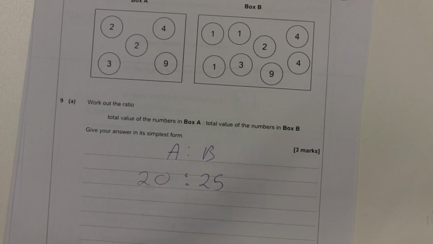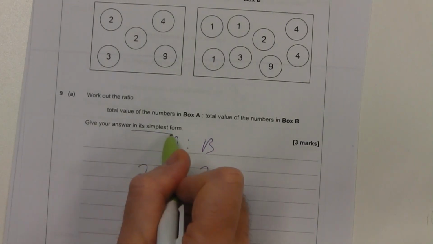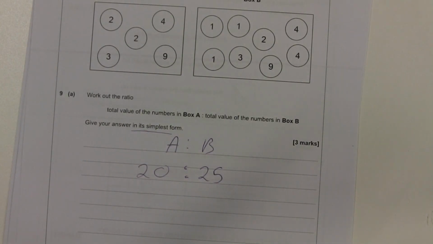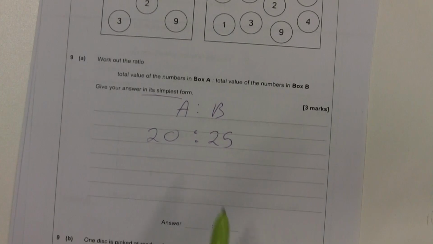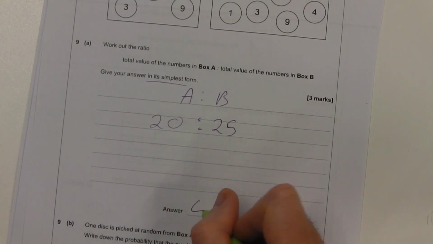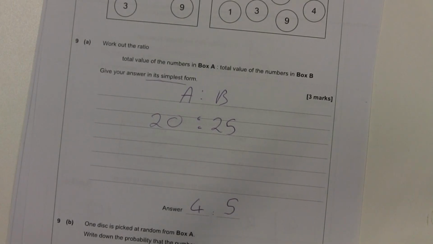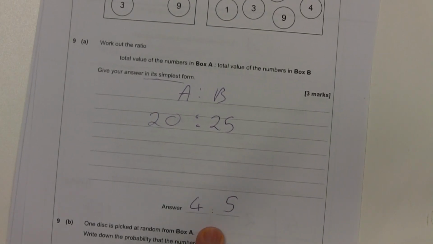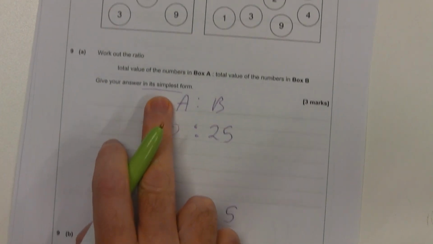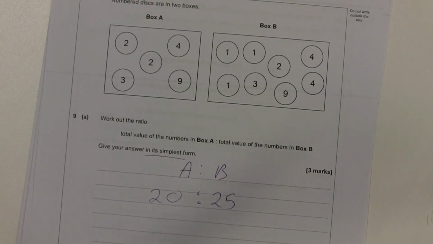And so far, we're doing all right. We've got a couple of marks, but it wants the answer in its simplest form. Be careful of that because it caught out a lot of people. We can see from here, we've got 20 and we've got 25, so we know 5 goes into each. 5 goes into 20 4 times, and it goes into 25 5 times, and that is our answer in its simplest form, 4 to 5. There's all 3 marks. Be careful, because people do that first bit and think, great, I've got my answer, and miss a mark out. Very simple to do.